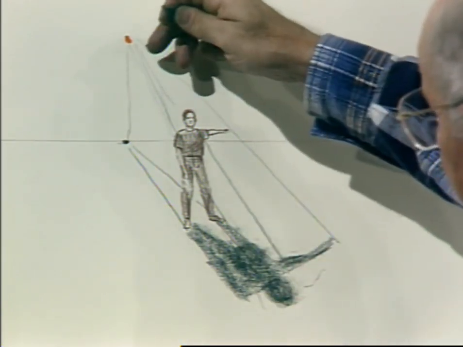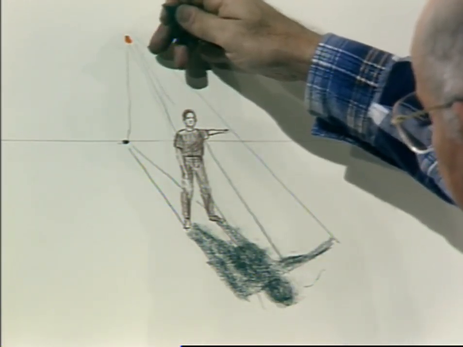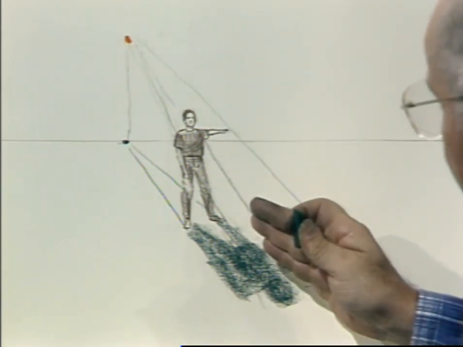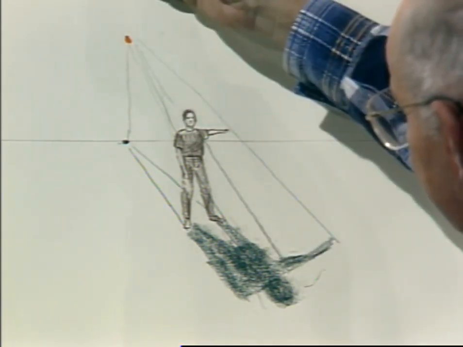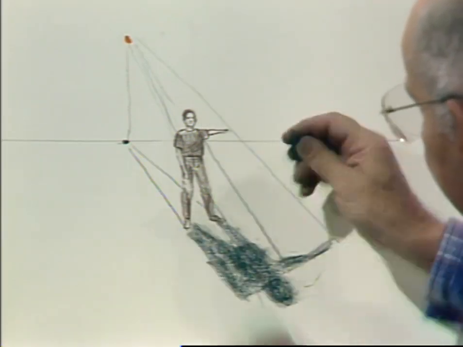Now, the lower the light source, the longer the shadow is going to be. If I would raise the light source here, it would shorten the shadow.